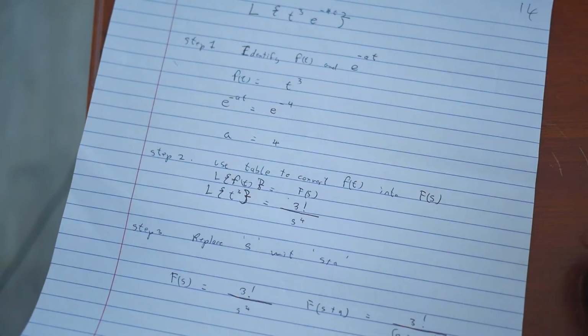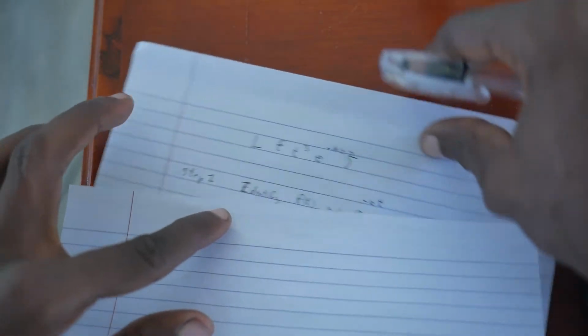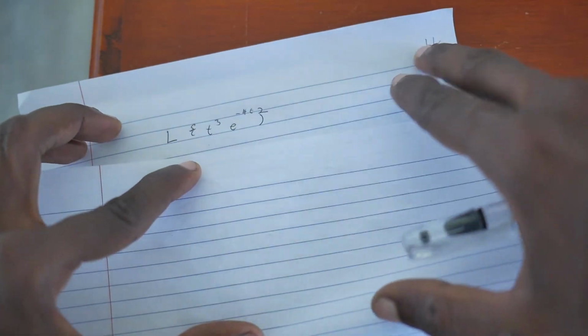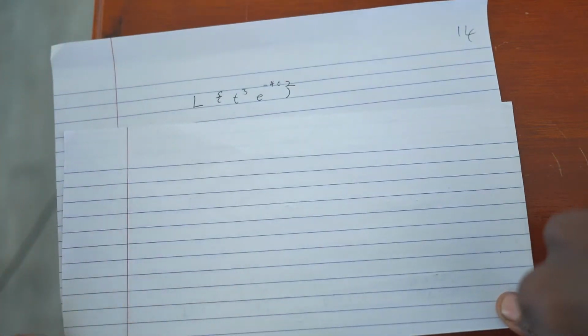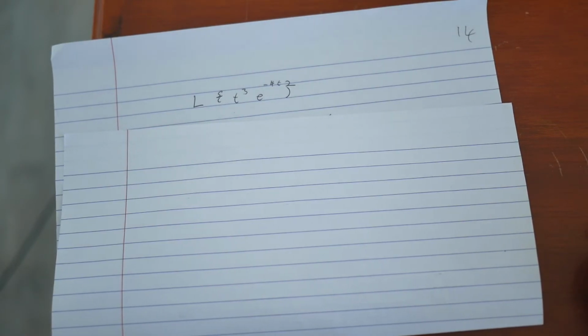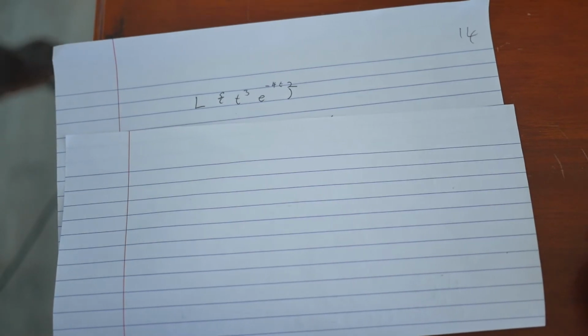Now look at this question. What theorem is this? Is it theorem 2? We are multiplying by t to the n, so it could be that. Or is it the first shift theorem, because we are actually multiplying by e to the -at? So which one do we do? We could actually do any one of them.